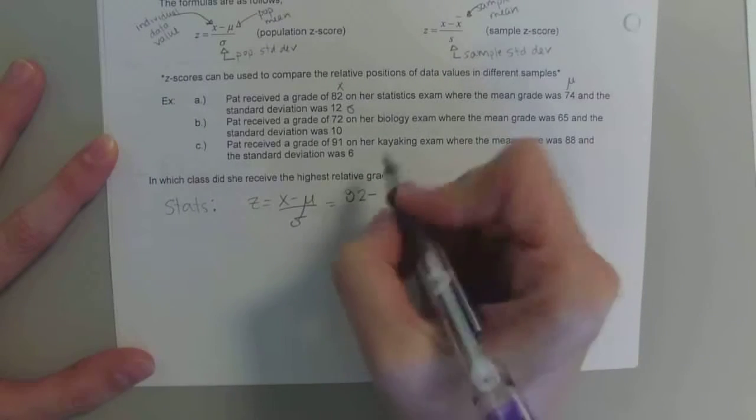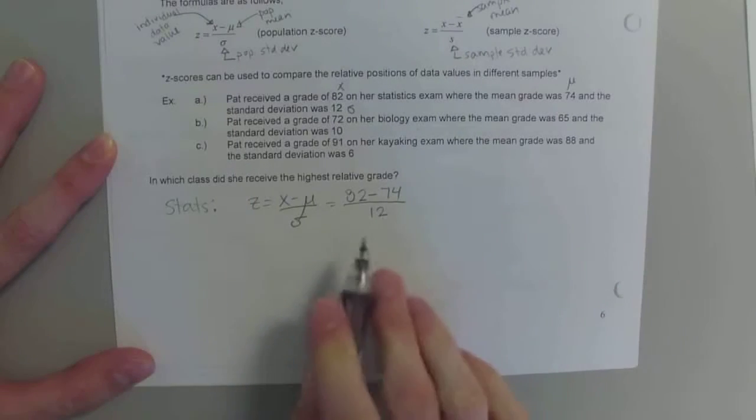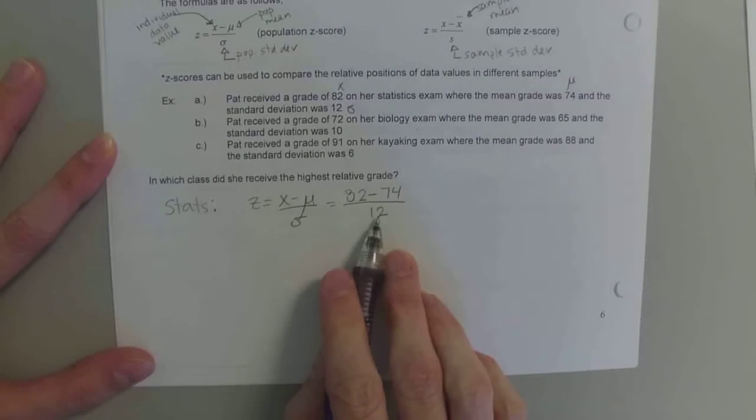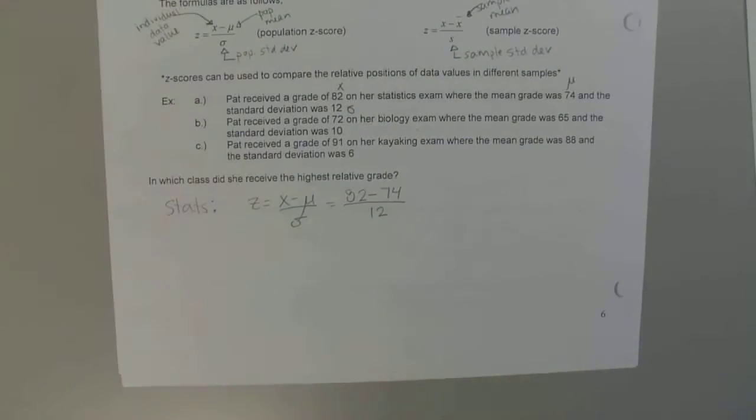She got an 82. How did the rest of the class do? They got a 74 with a standard deviation of 12. That's a pretty big standard deviation. So that's a pretty big spread, meaning the students either did really, really well or really, really bad, so there's a big spread of their data.